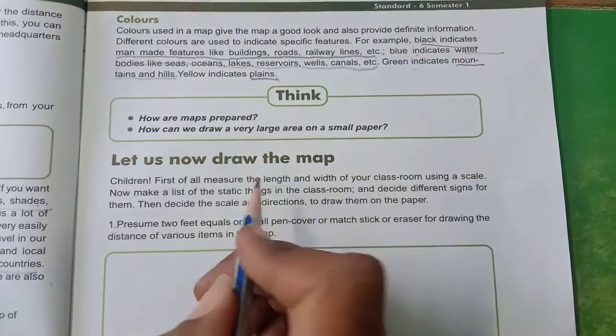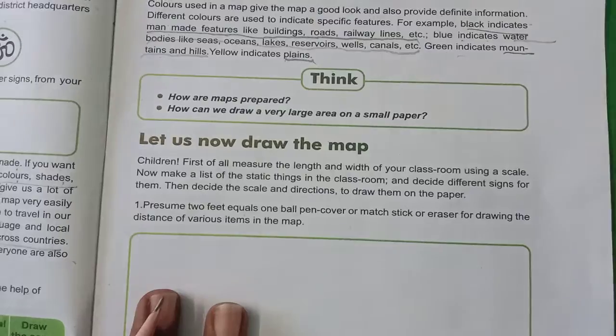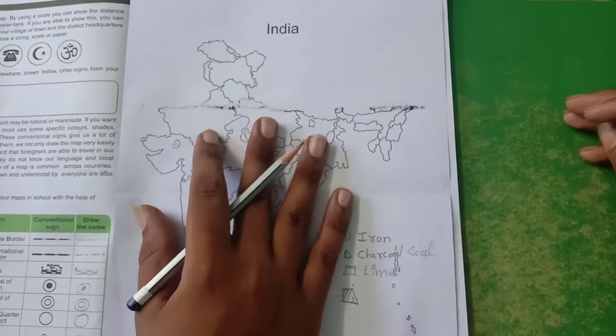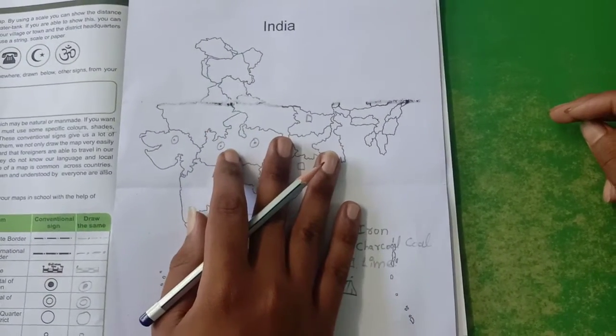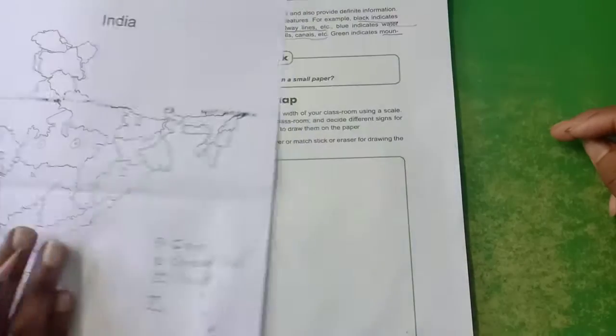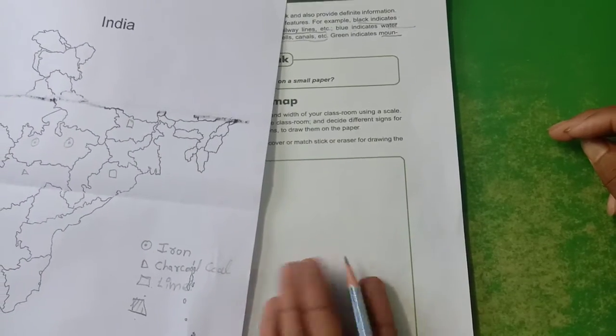Now let us draw, but if you can't draw, then you have to stick this Indian map. If possible, you can stick it or draw on it.